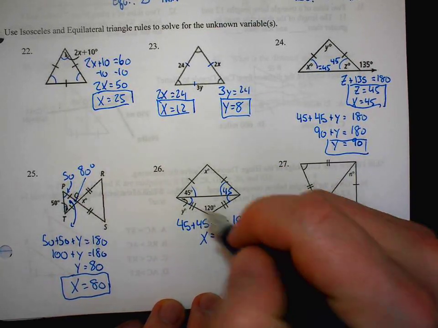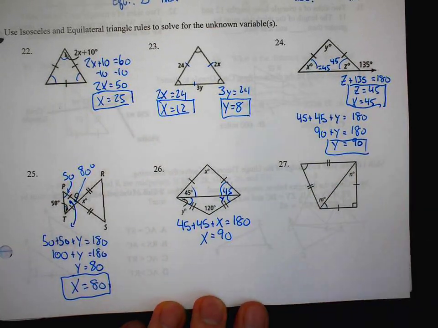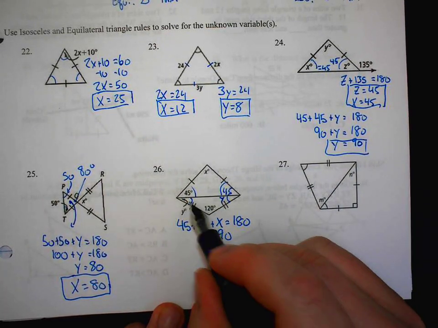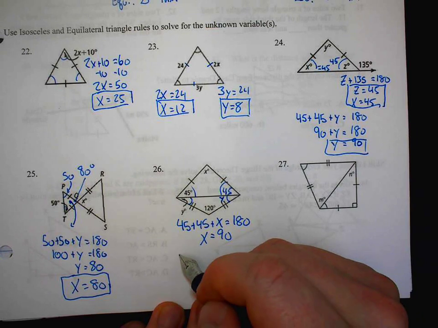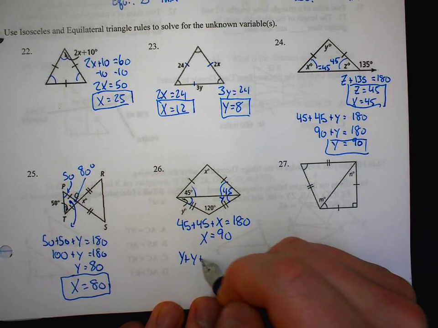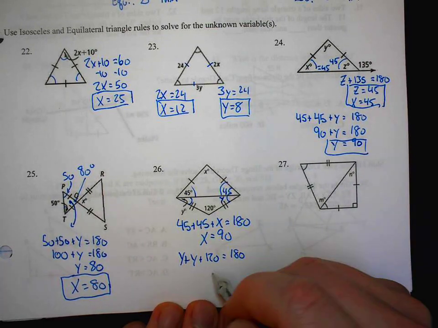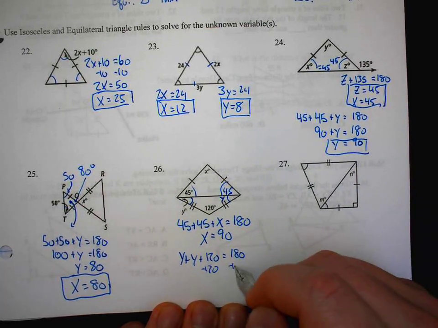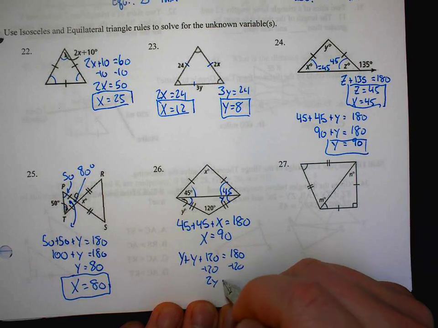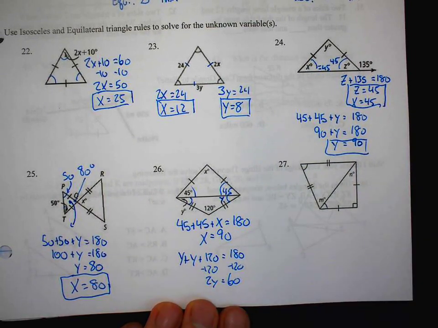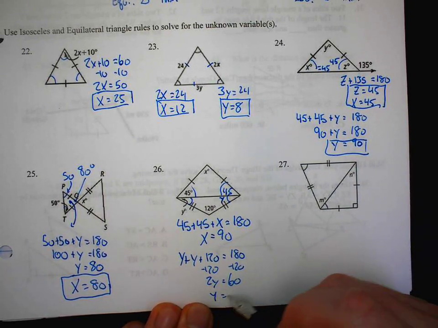In the bottom triangle, again, this is isosceles, which means if this is y, this one has to be y as well. So that gets me y plus 120 equals 180. Now, if I subtract that 120 off and combine my two y's, that'll get me 2y equals 60, divide by 2, and that gets me y equals 30.